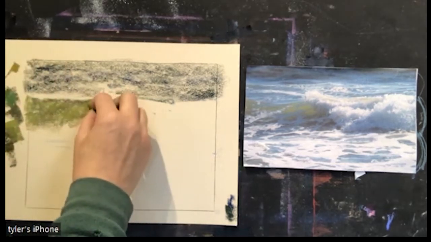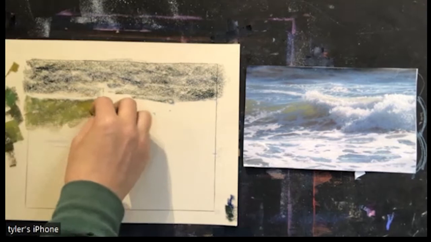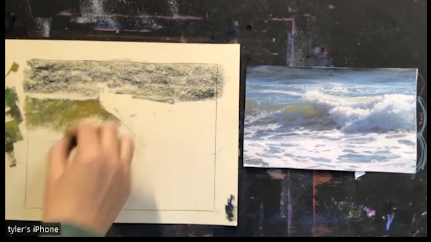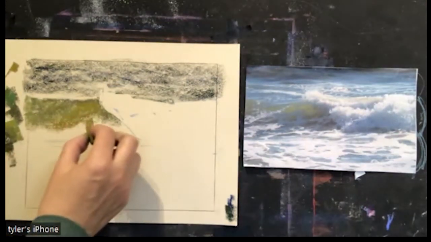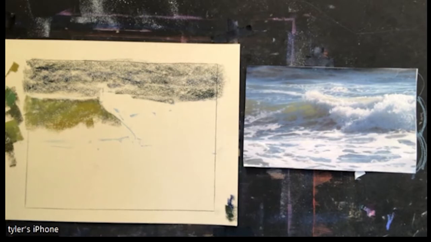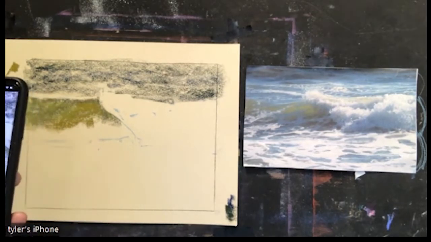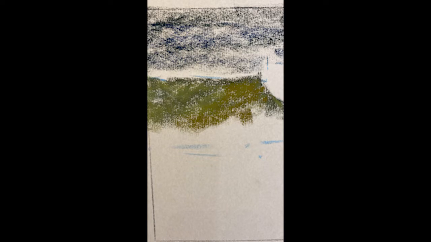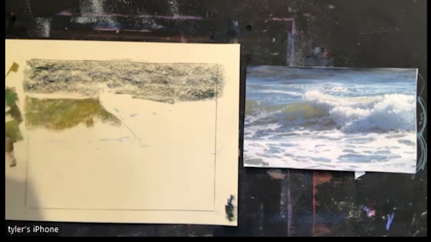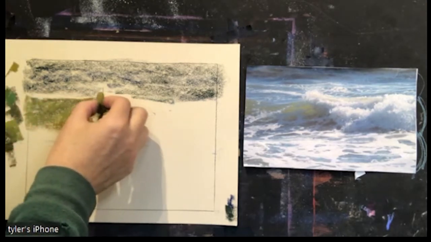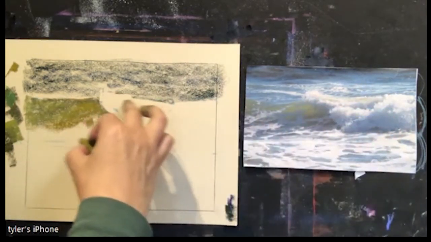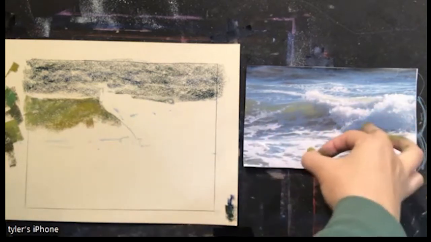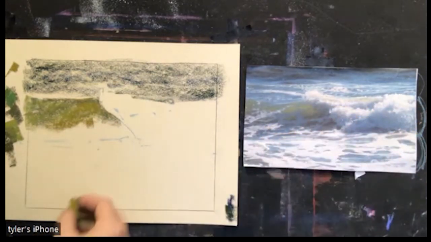I'm going to take a yellower green and intensify that a little more. Not a whole lot up and into here. This is still super light, and I'm going to preserve that, the part where this foam is.